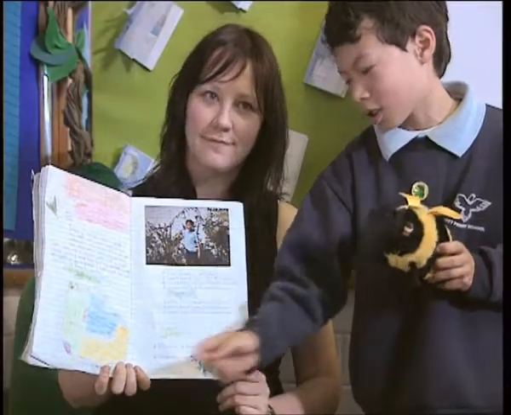We've used our Primary Connections unit as a base for our spelling for the term, and I just found that the children were far more interested and engaged in wanting to learn their spelling because there's a purpose of knowing how to spell those words because they need to use them the next day in their report.